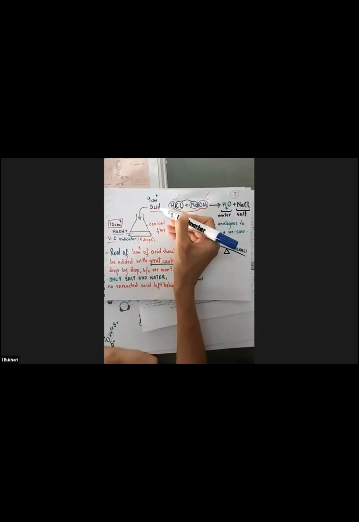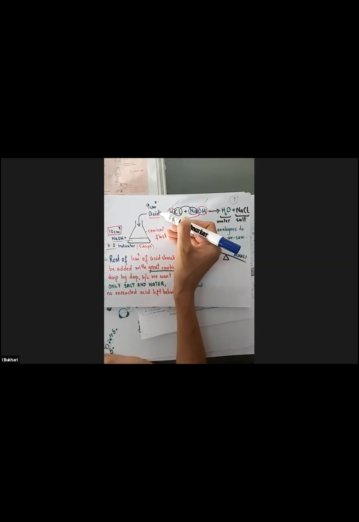Now 10 cm cube, right? 10 cm cube. I directly measured 9 cm cube of acid. Again, I can use a measuring cylinder, or there's another instrument I can use, which is burette. What is a burette? How does a burette look like? Let me show you how a burette looks like.